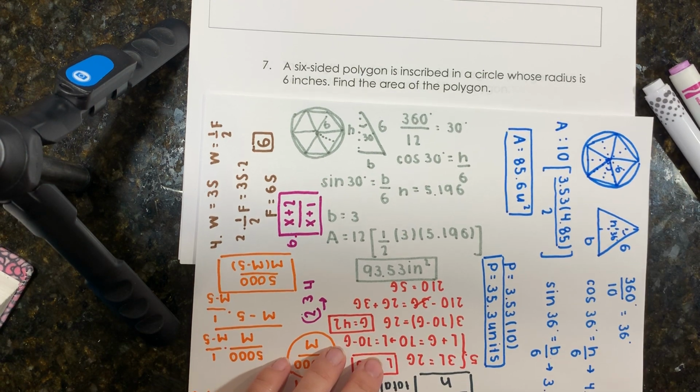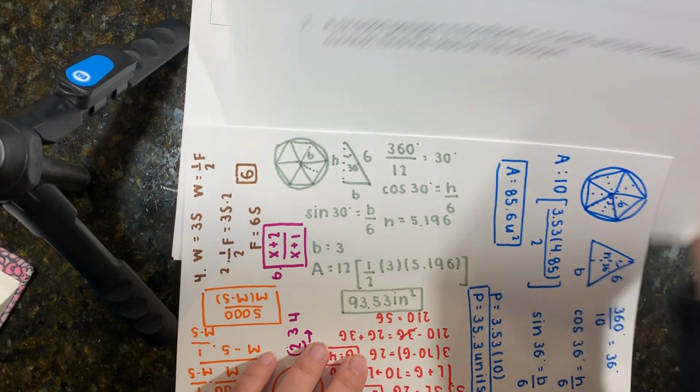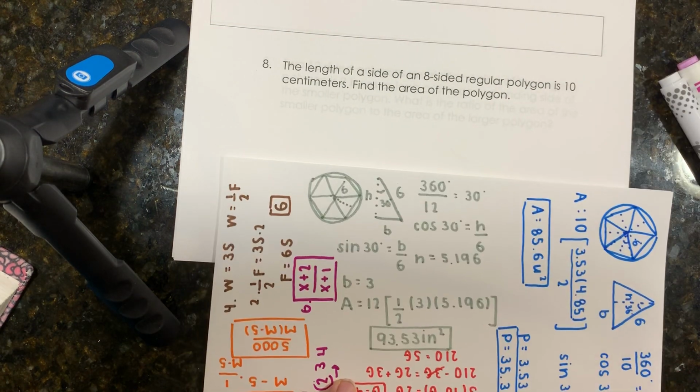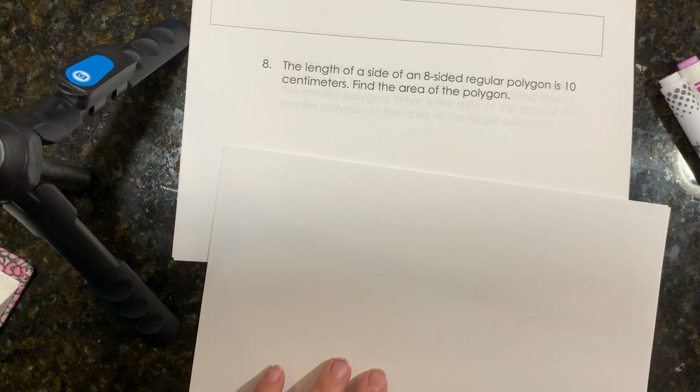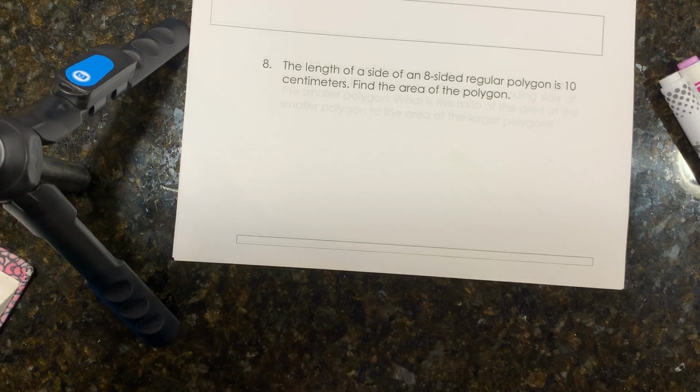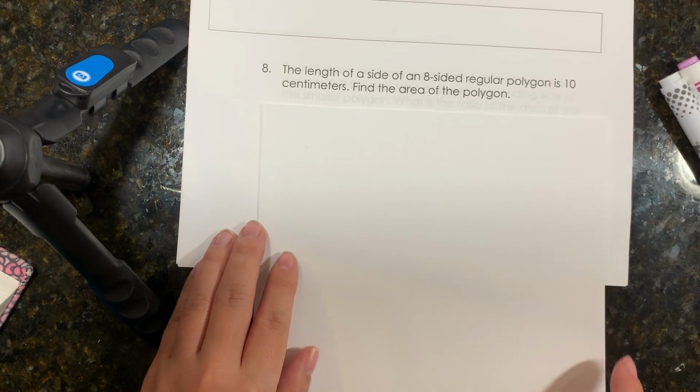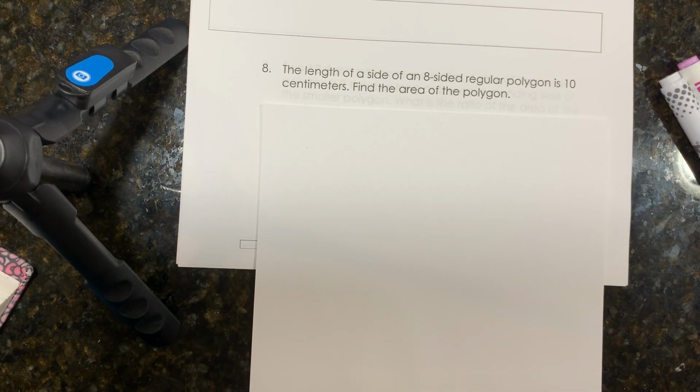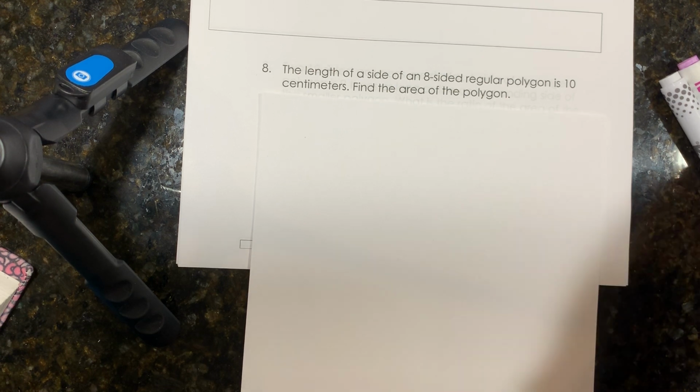And that would be number 7. Now looking at number 8, so this is going to be where it starts to become a little tricky because of the sides. So the length of the side of an 8-sided regular polygon is 10 centimeters. Find the area of the polygon.